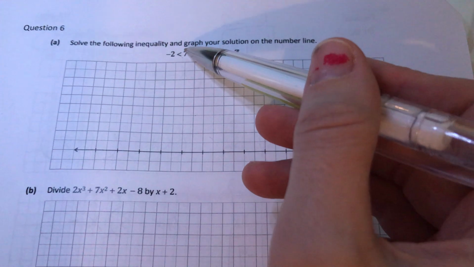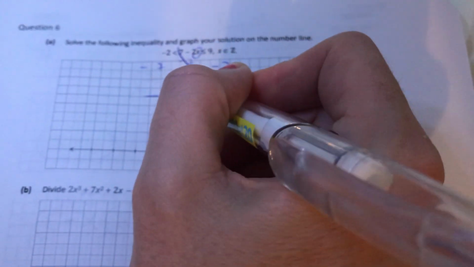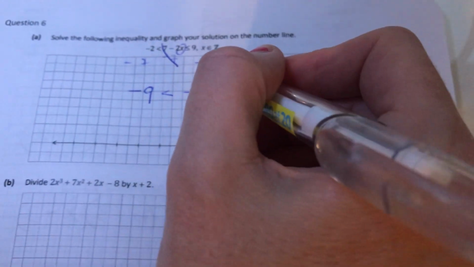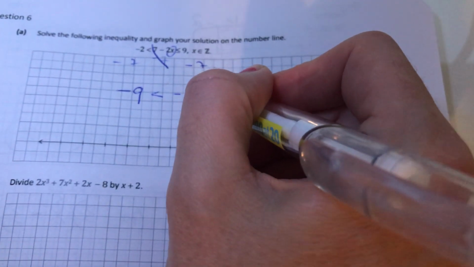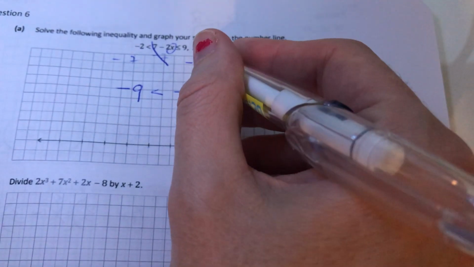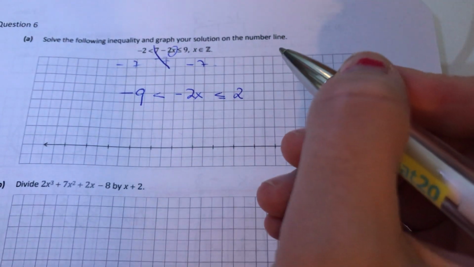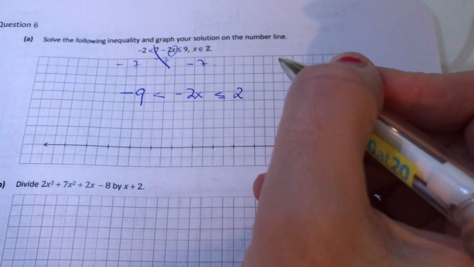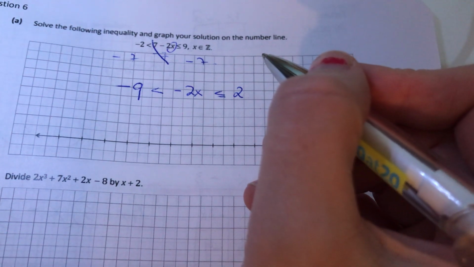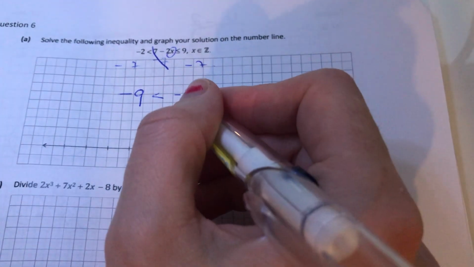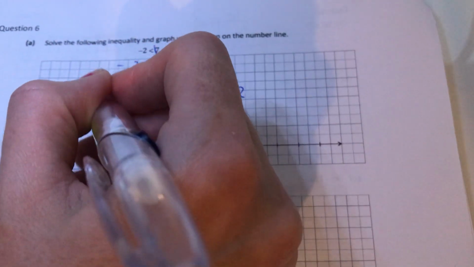So let's get rid of the 7. If I subtract 7, I need to subtract 7 from every side. So that's gone there. That gives me a -9. And then we have a -2x, so I'm going to multiply everything by a -1.